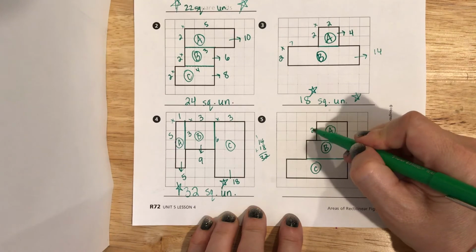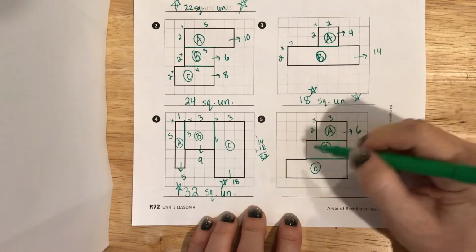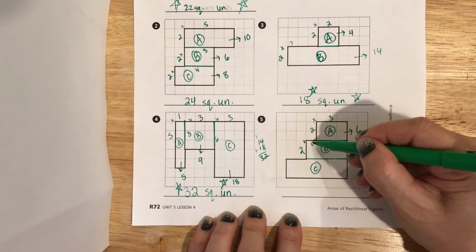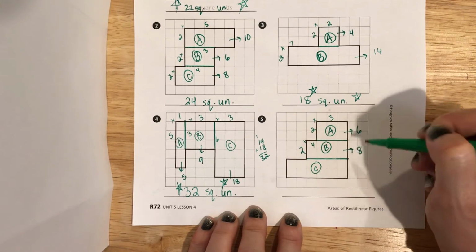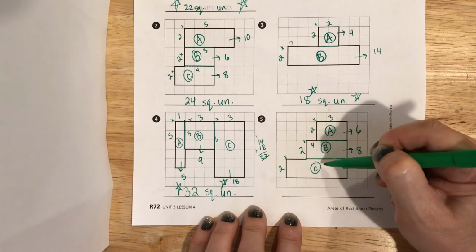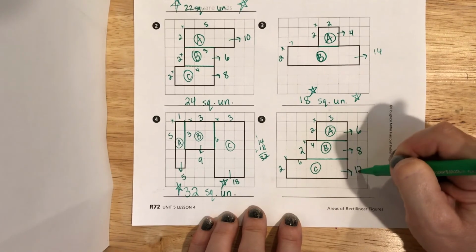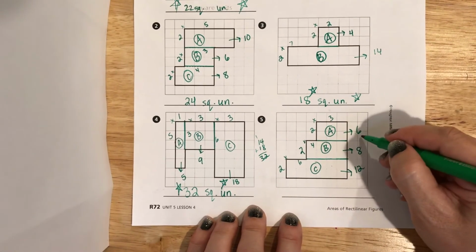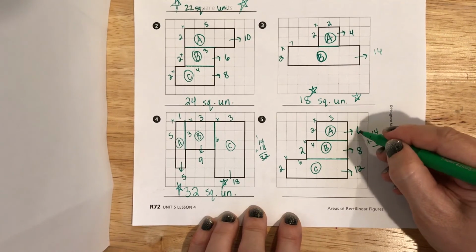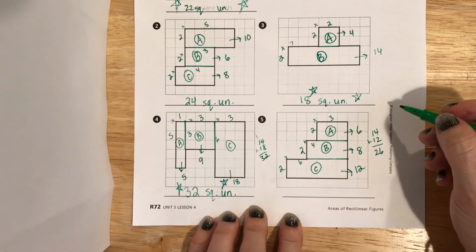So let's do, I've got 2 times 3. That would give me 6. I've got 2 times 4. This rectangle would give me 8 square units. And another 2 times 6, this one would give me 12. And it looks like I would have a 14 and a 12 added together, right? 6 plus 8 is 14, plus 12. I would have 26 altogether, 26 square units.